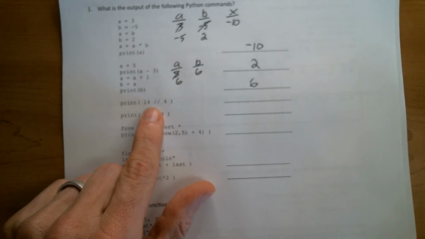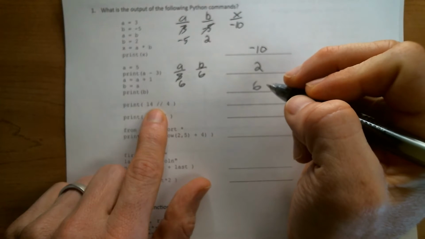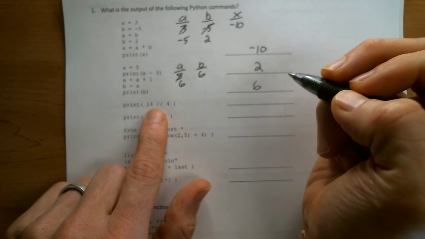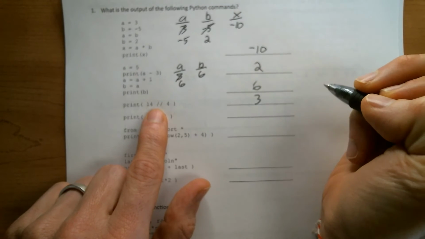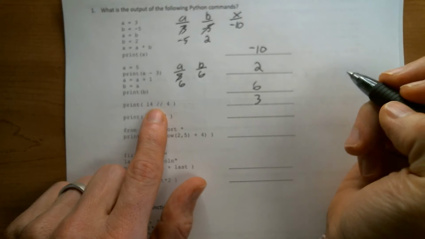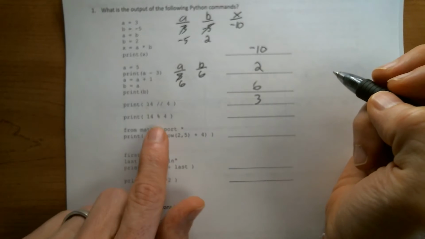All right. Here we have print 14, and then the 2 division signs mean integer division, so we just cut off the decimal. So 4 goes into 14, technically, 3.5 times, but that decimal gets cut off. We don't round it, we just cut it off, and we say that the answer is 3.